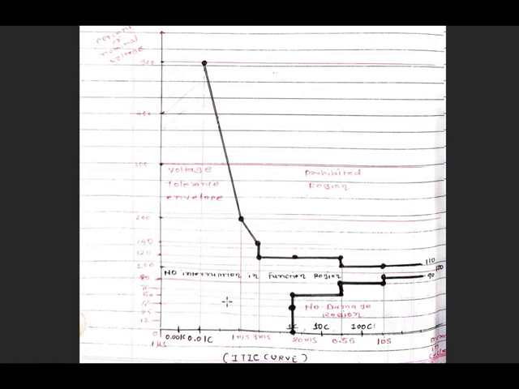So by connecting all these horizontal and vertical lines, we start from 0.01 cycle with 500% of nominal voltage.